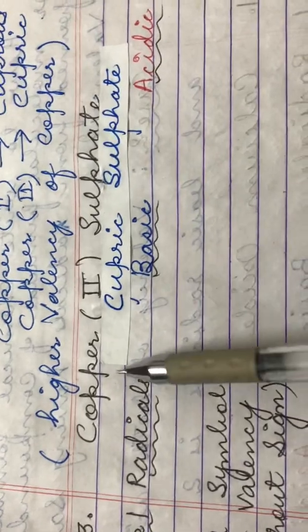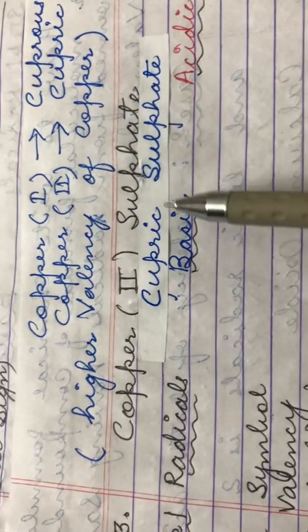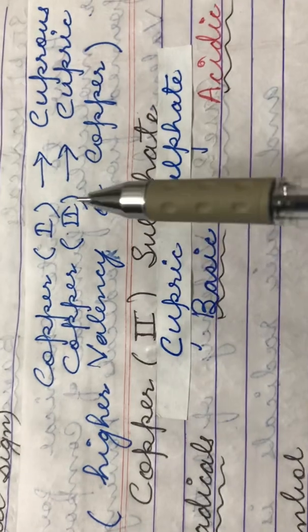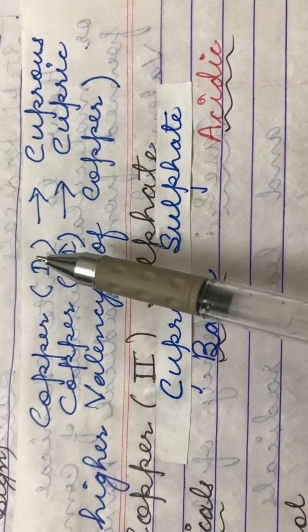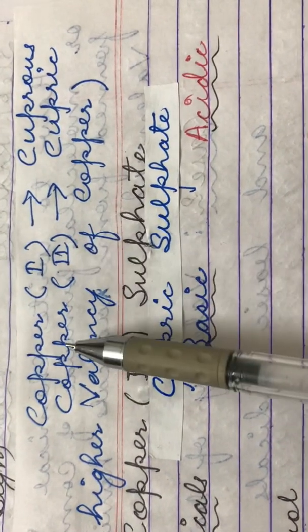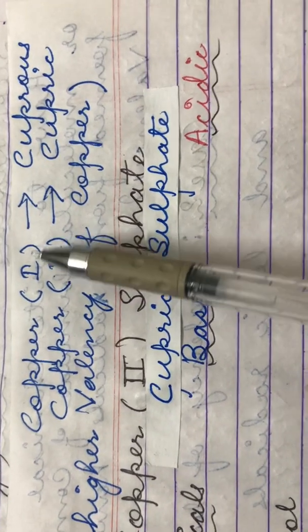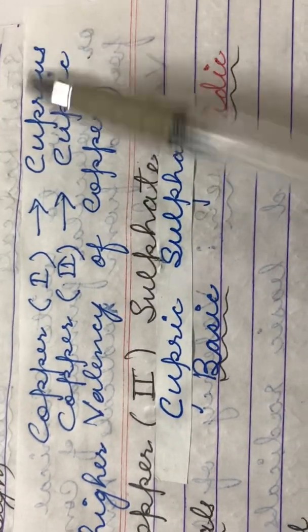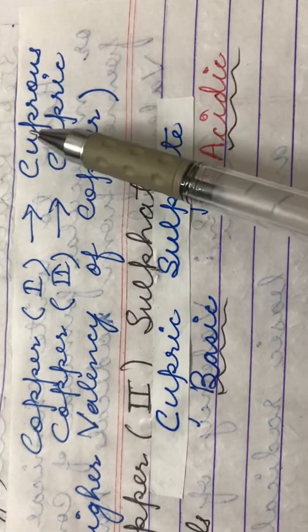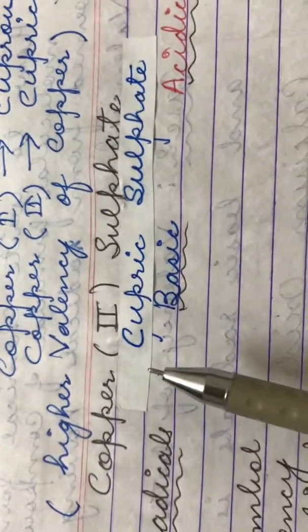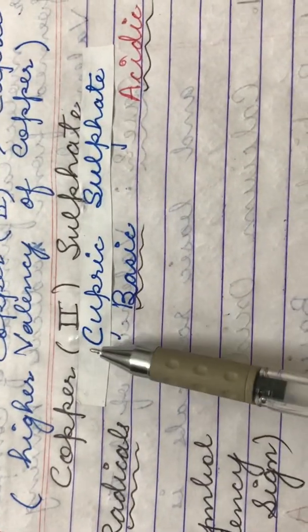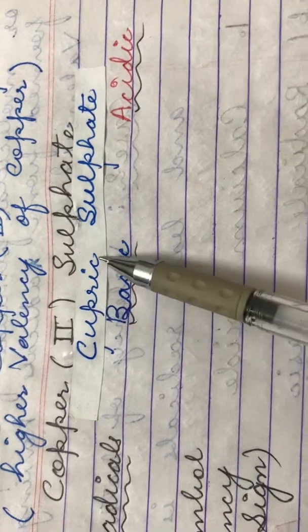Now let us try solving the next example, copper 2 sulfate. Just for your knowledge, children, copper has 2 valencies, copper 1 and copper 2. Copper 1, written in Roman numerals, means that the valency of copper is 1. Copper 2 means the valency of copper is 2. Copper 1 is also known as cuprous and copper 2 is also known as cupric. The lower valency is written with OUS and the higher valency with IC. Copper 2 is the higher valency, so copper 2 sulfate can also be called cupric sulfate.